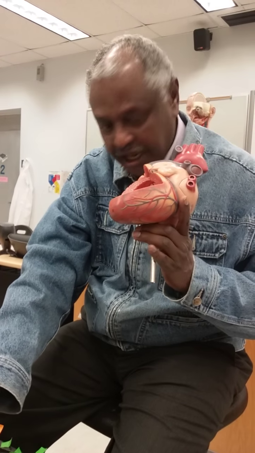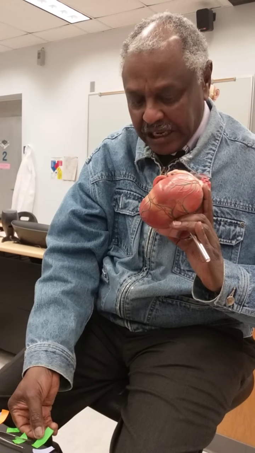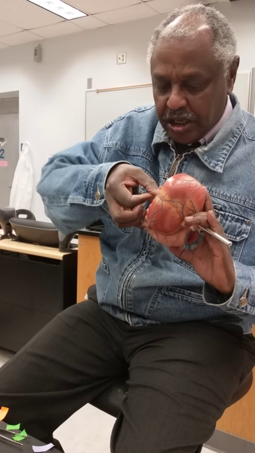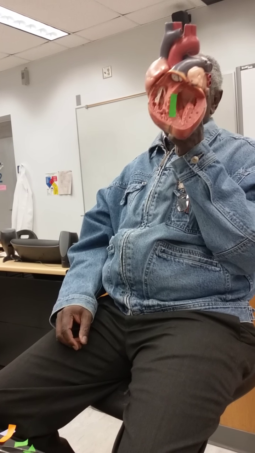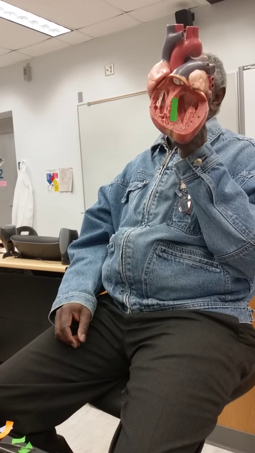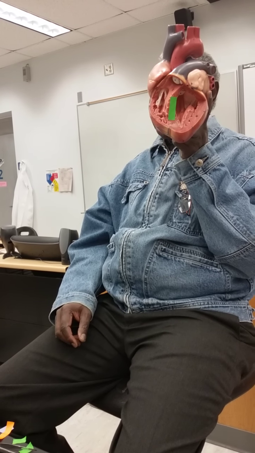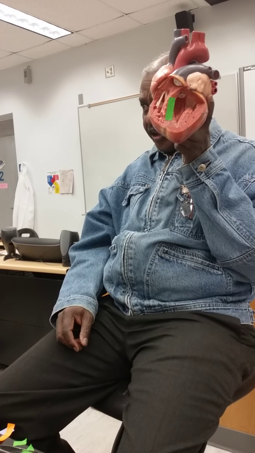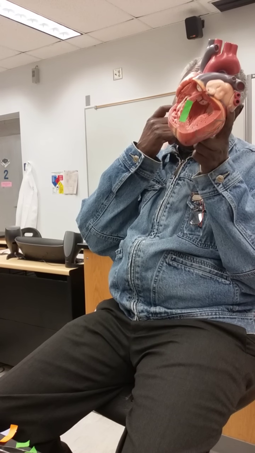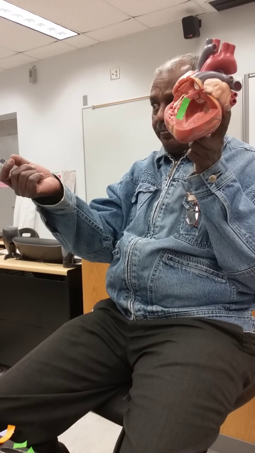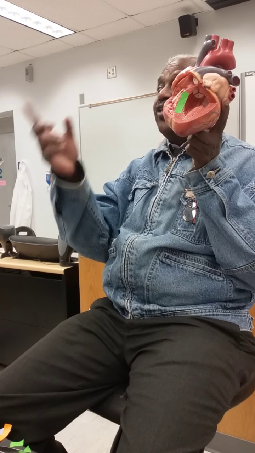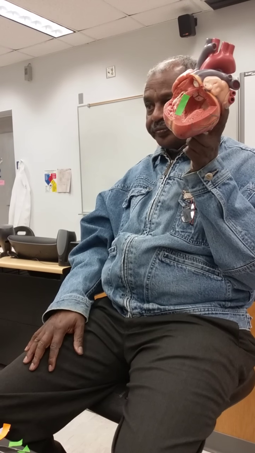In this area, another important label is right here between the two ventricles. When the label is here, the question is not going to be the layer because this is not the myocardium. If you wrote myocardium, you are wrong. This is the interventricular septum, or simply ventricular septum.